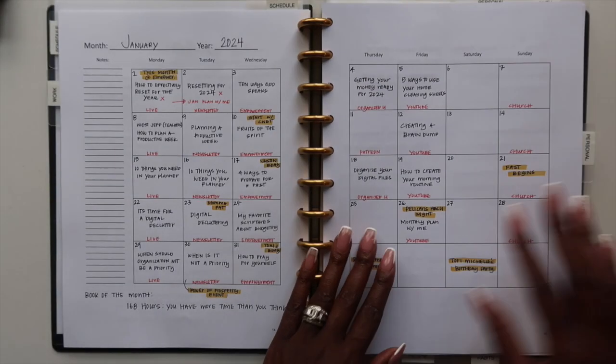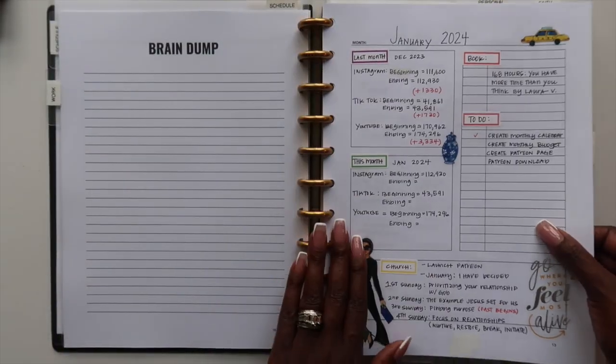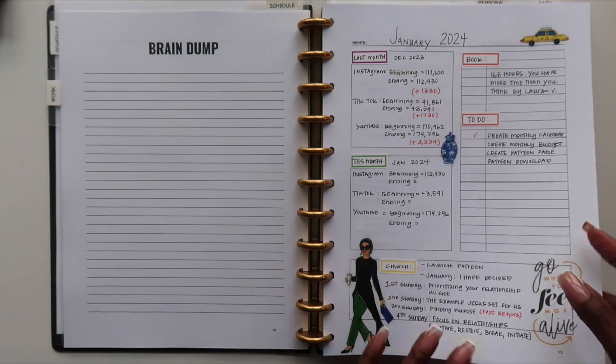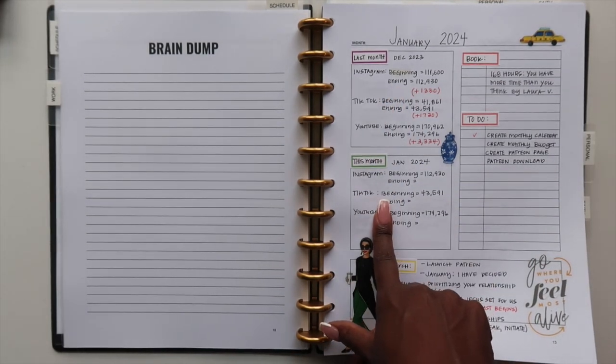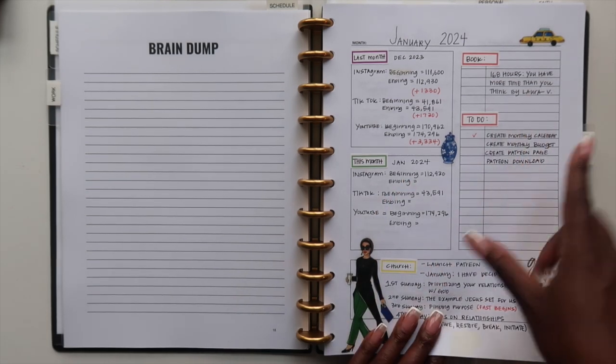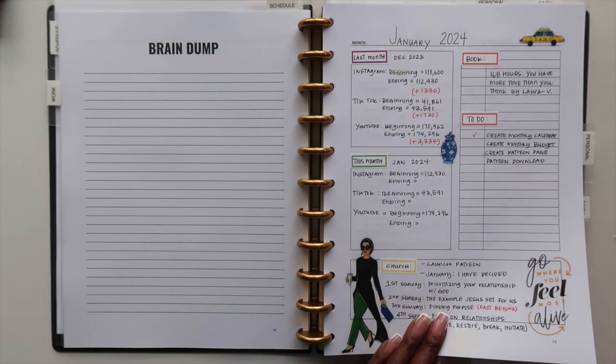The first thing that I do at the beginning of the month is I set up my monthly spread. I have a monthly overview page, and on my monthly overview page, I am keeping track of all of my social media stats, what book I am reading, and the big things that I want to complete for the month that have to do with work.